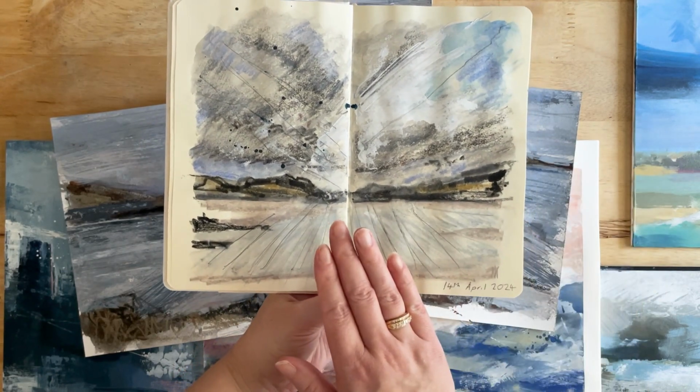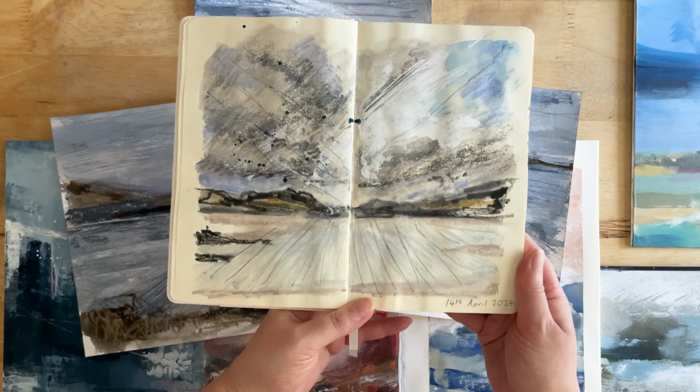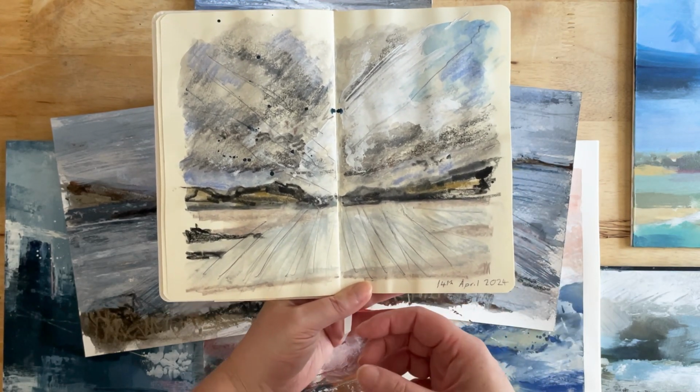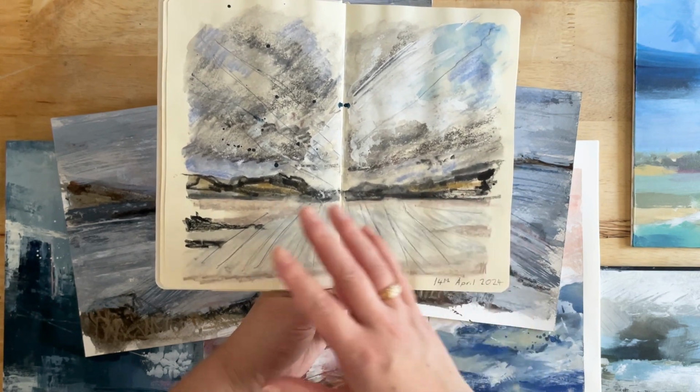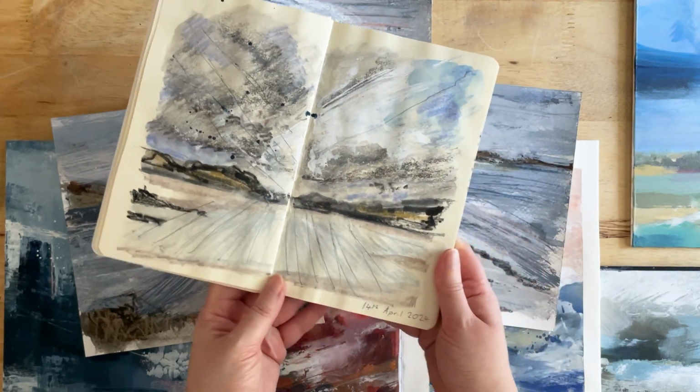In this sketch, the strong straight lines remind me that there was a really strong wind blowing, and it was blowing the sand across this beach, and I'll never forget that. These harsh straight lines really suggest dynamic movement, whereas long, sweeping, curving lines suggest a calmer and flowing sense of movement.